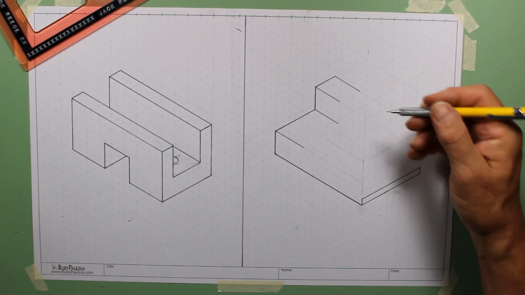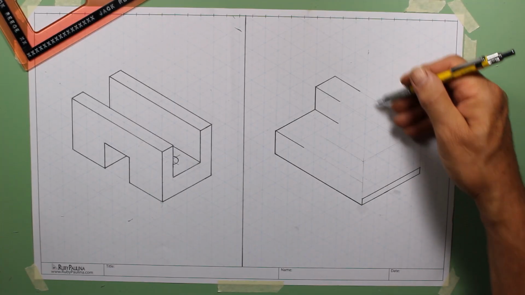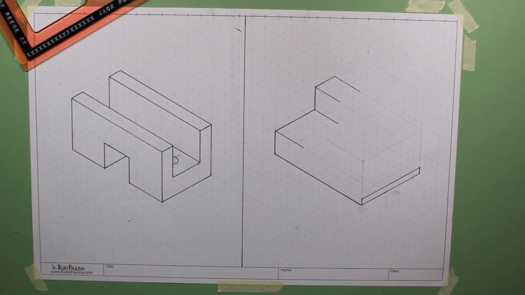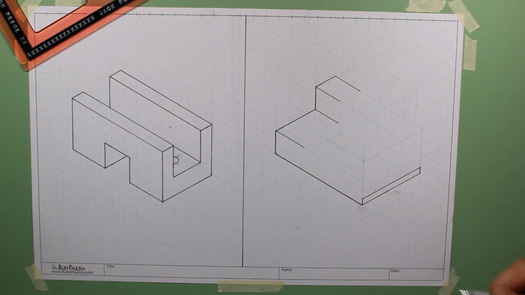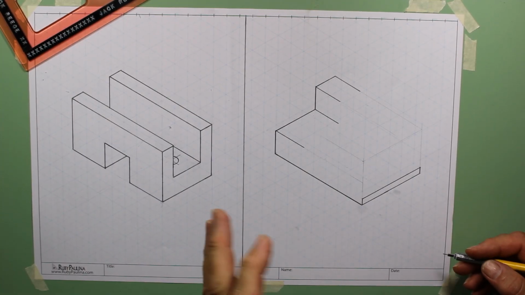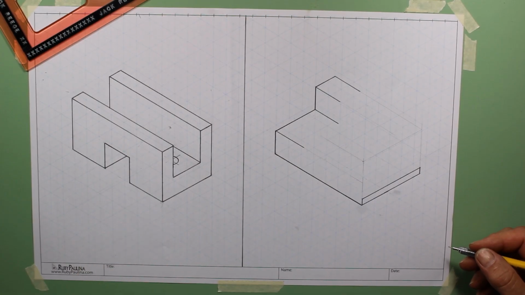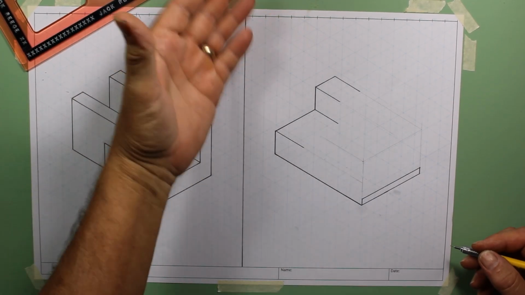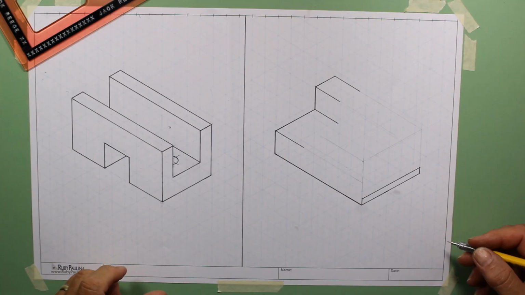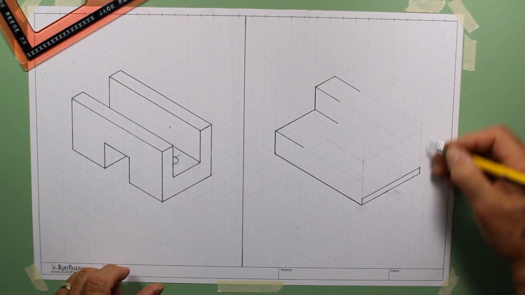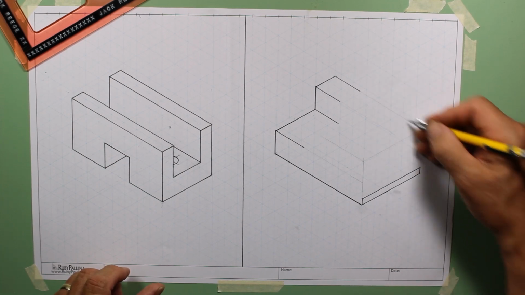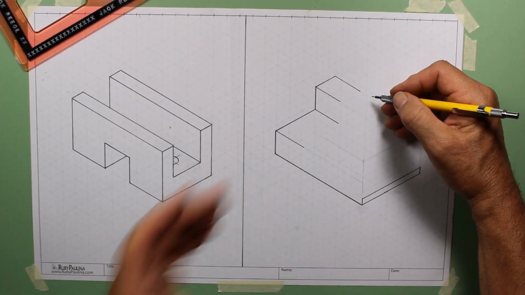To get the angle that's drawn across here, in an isometric view, you cannot measure angles. You have to locate an X and a Y point for each end of that angled line. In this particular case, since it's 45 degrees, that means the height here will equal the depth in this direction because it's at 45 degrees.